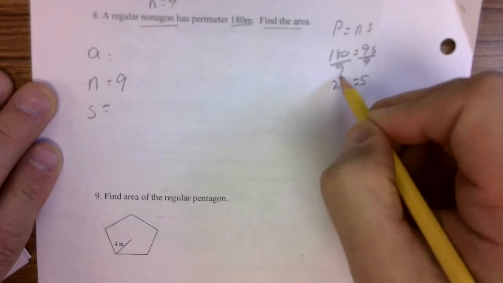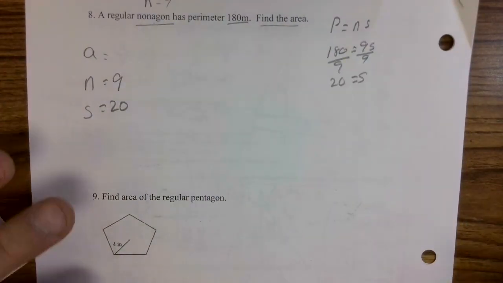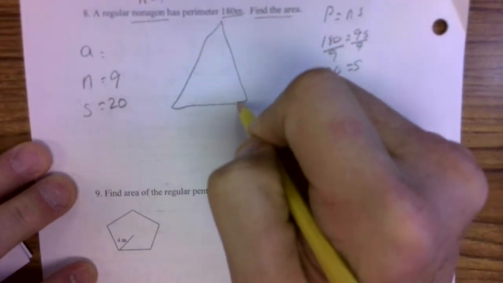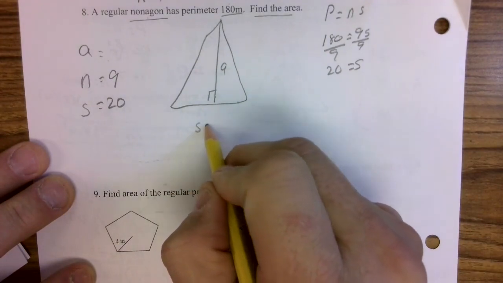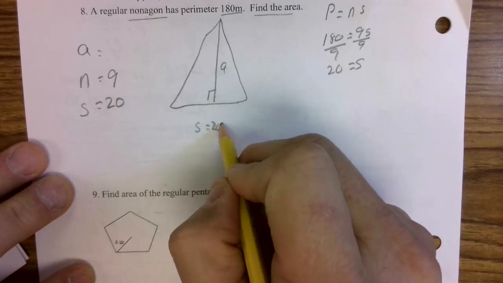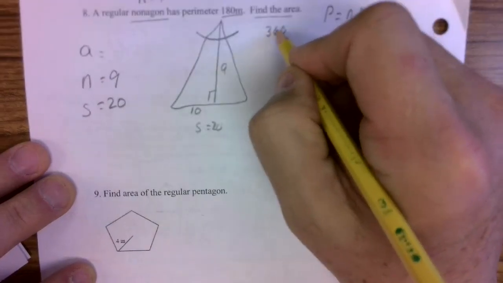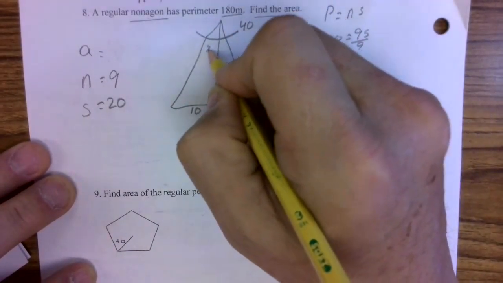Our side length would be 20. So what do we do here? Well, we've got to find A. So draw our triangle, our apothem. Now our side length is 20, so this half is 10. We need our central angle. 360 divided by 9 is 40. So this is 20.